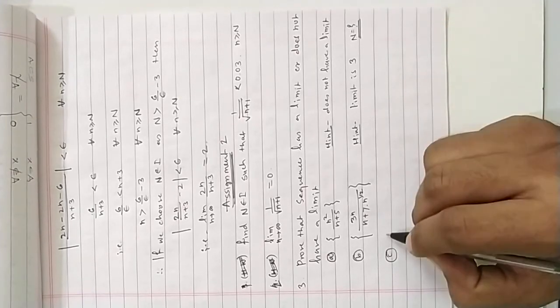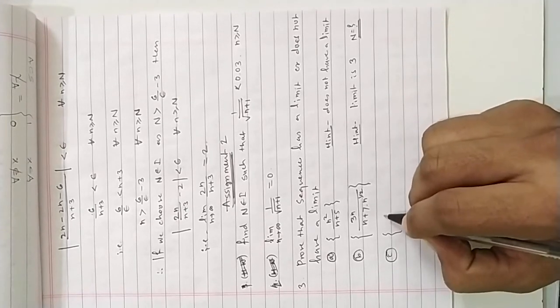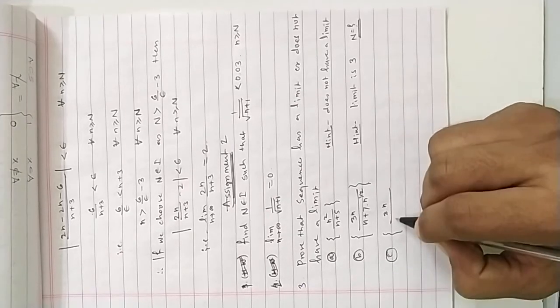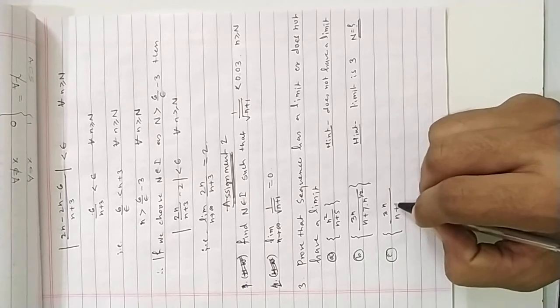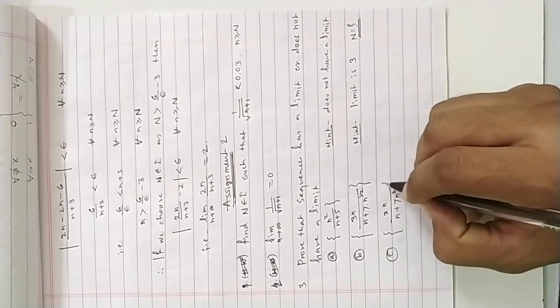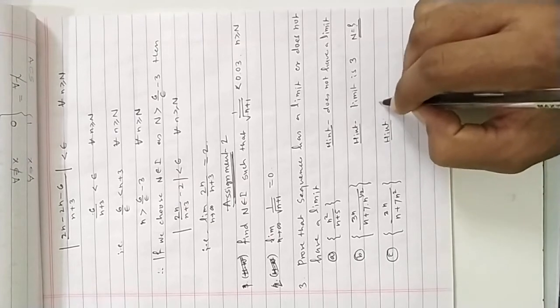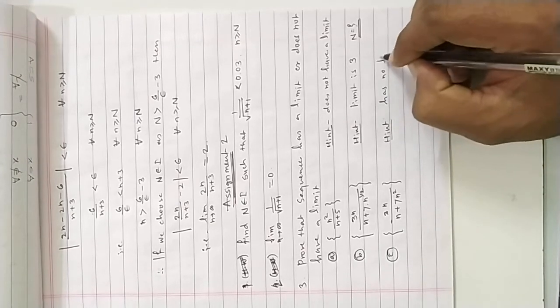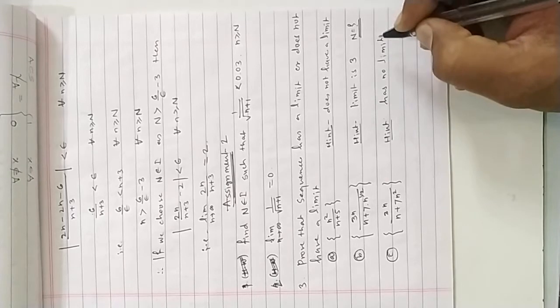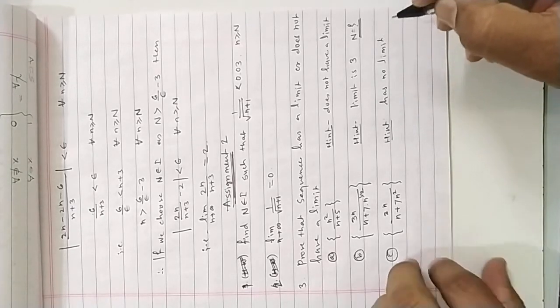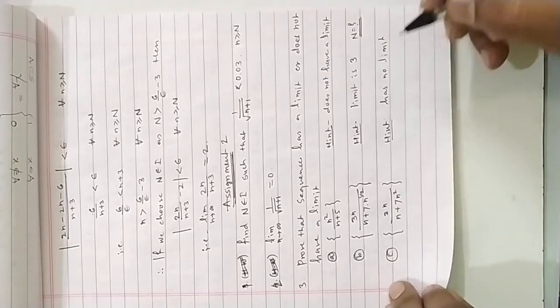And the next one is 3n upon n plus 7n square, and the hint is that it has no limit. So try yourself, and the answers or hints are given with this assignment.